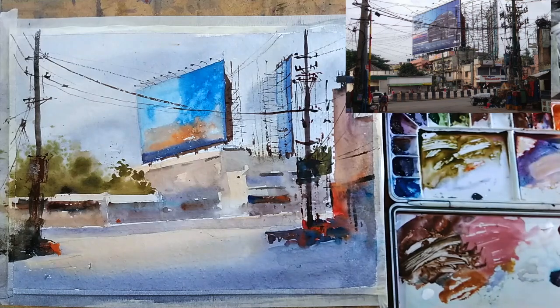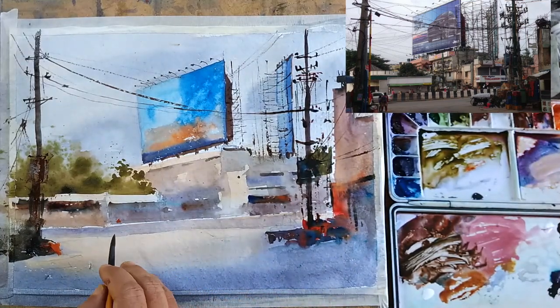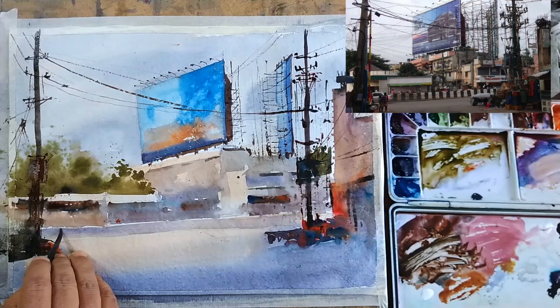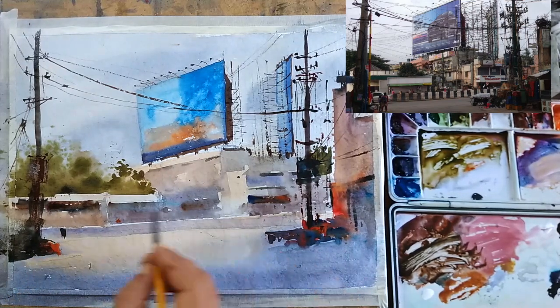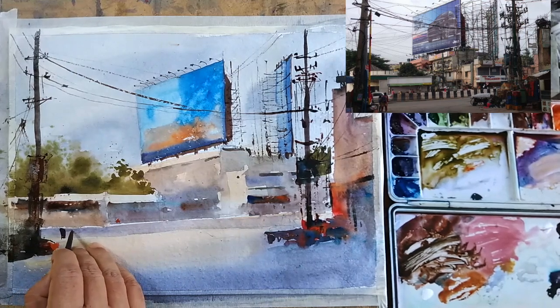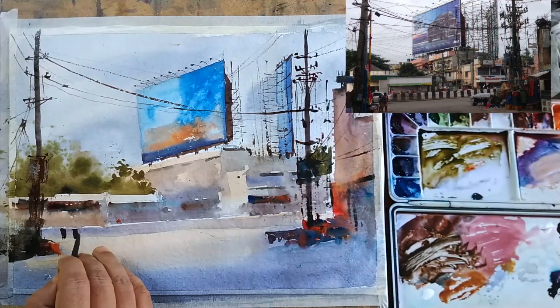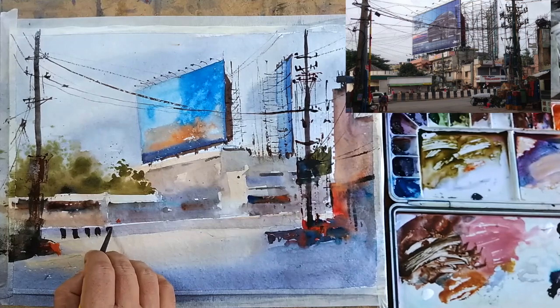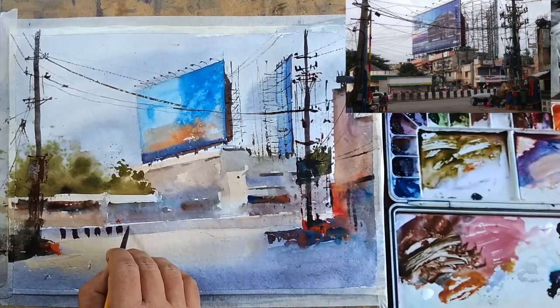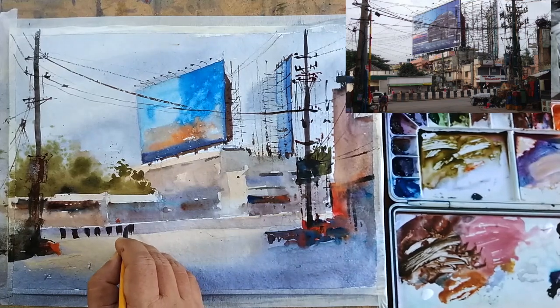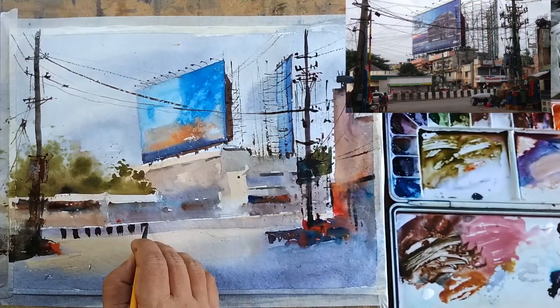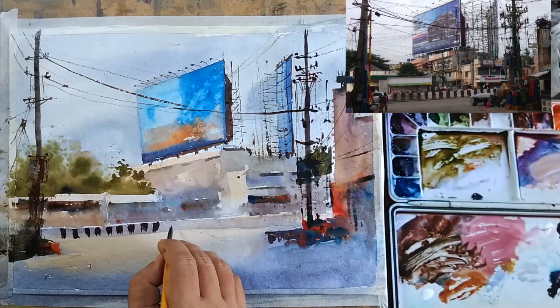We want a very blackish tone now. I'm mixing a little bit of red and Prussian blue to make it a little darker. I should have never done this.